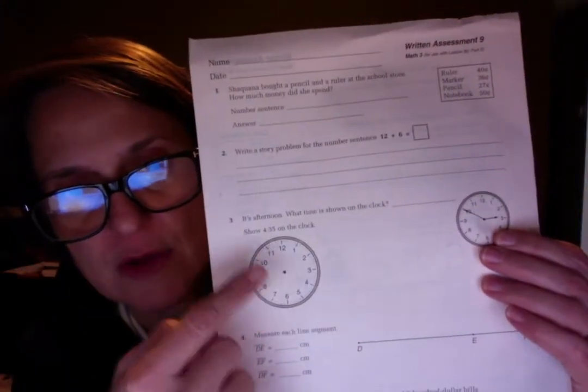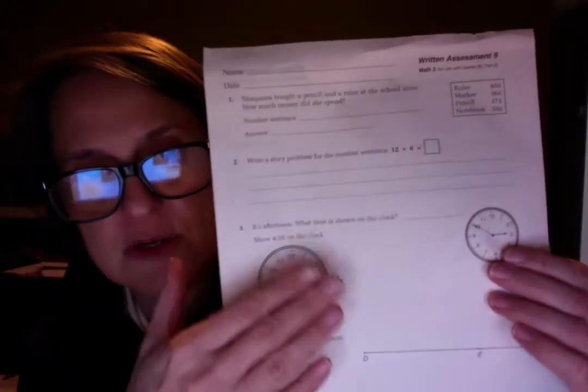Okay. Number 3, it's afternoon. What time is shown on the clock? So what time is on this clock? Write it here and then label it to show it's afternoon. Show 4:35 on this clock. Okay, you need to show me the hour and the minute hand to show 4:35.